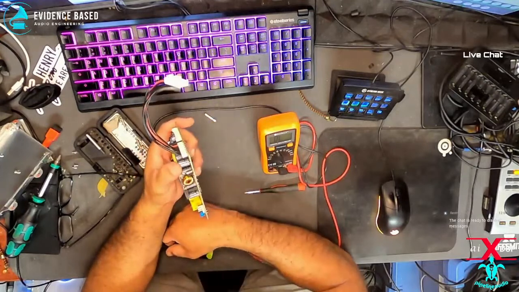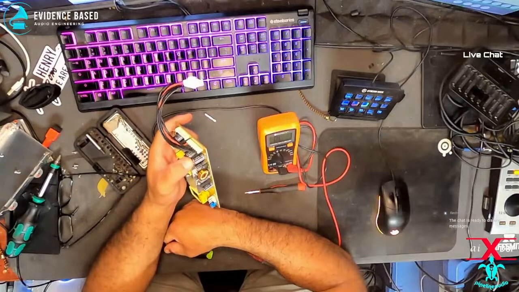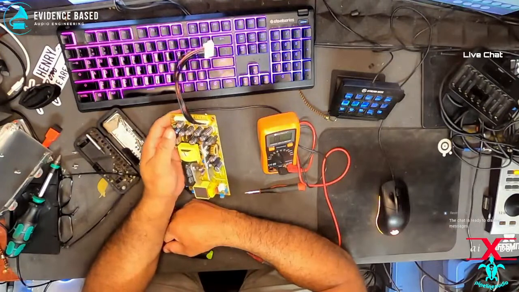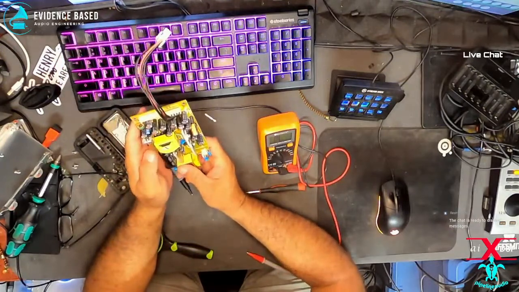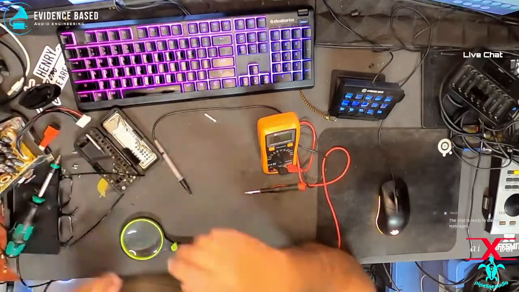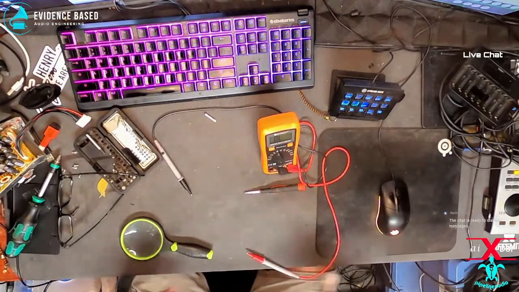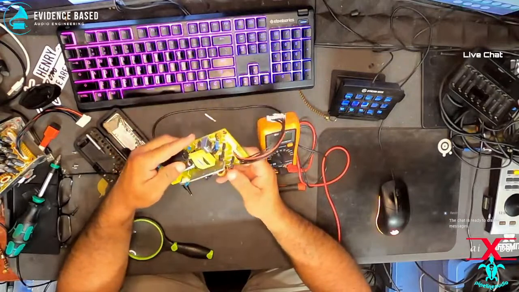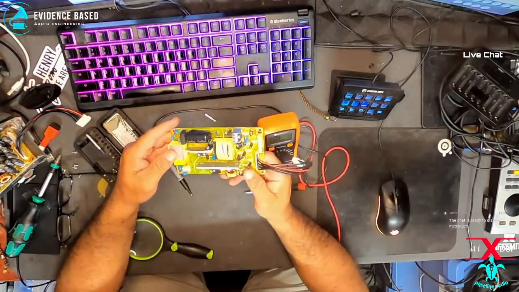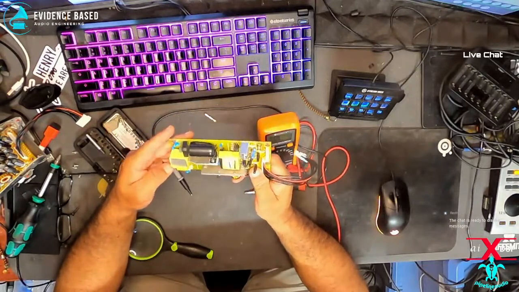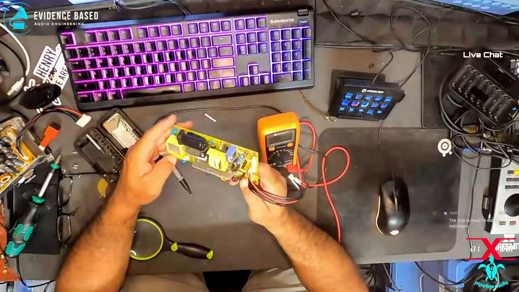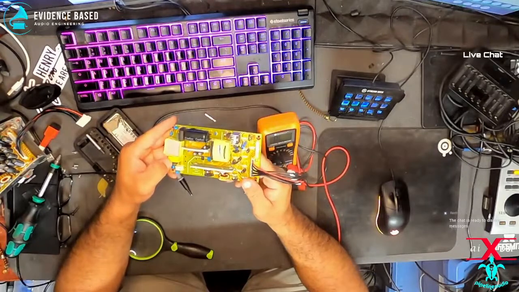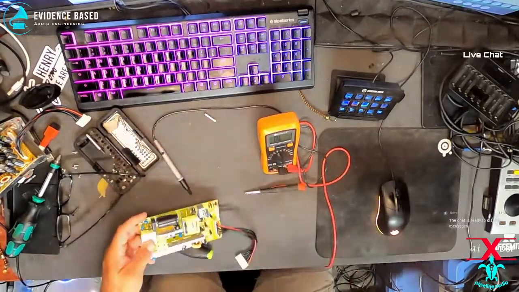Well, we can hope that these caps are bad. And if that's the case, they'll change those out and we're all good. But I don't know. That other one, the caps were fine. Look. See if we can tell something about when these were made. Let me see what that is.